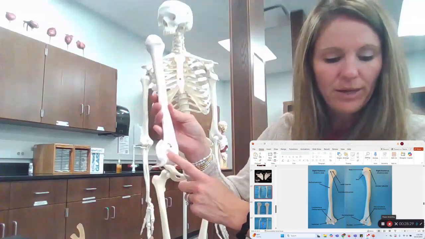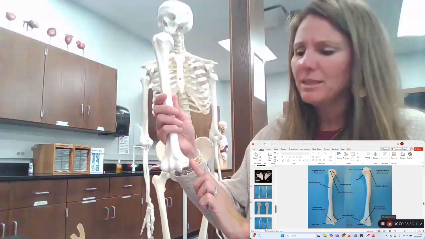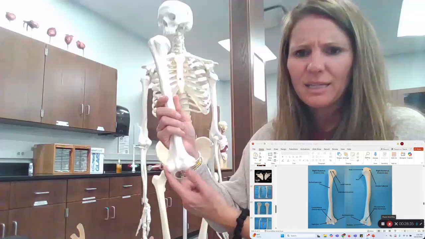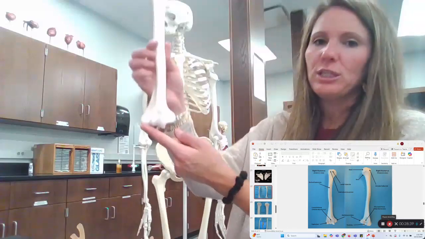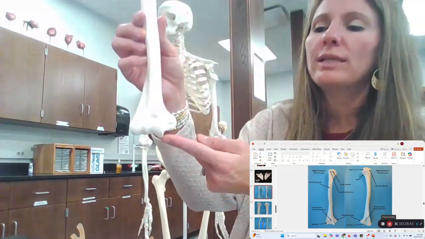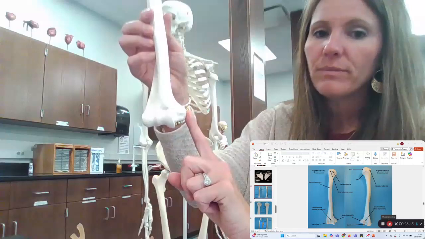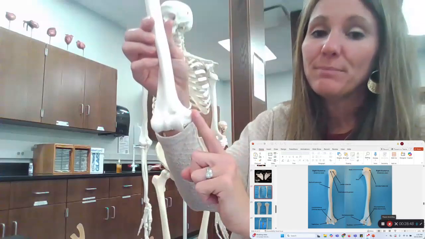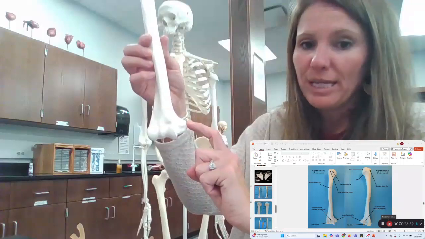Okay, you know this is the medial epicondyle, lateral epicondyle. Look right here. This right here is the trochlea, and this one is the capitulum. So maybe you can see that. Trochlea, capitulum, medial. That slide should say medial epicondyle with an E.